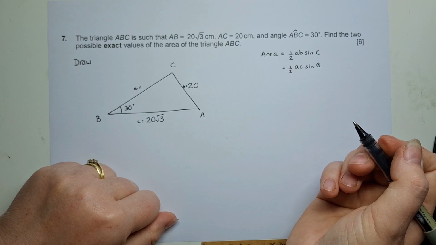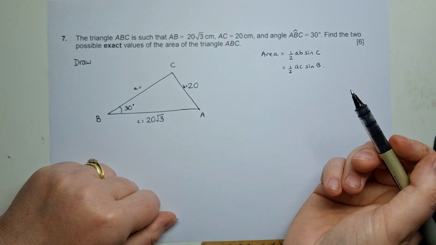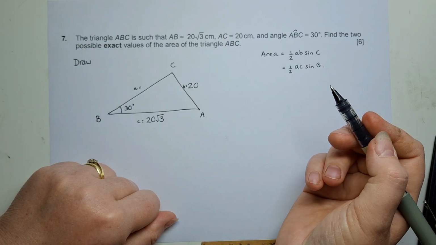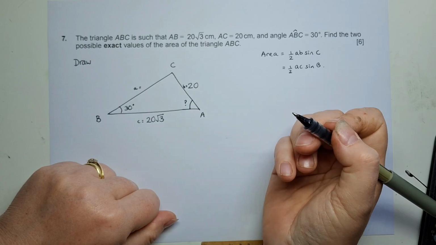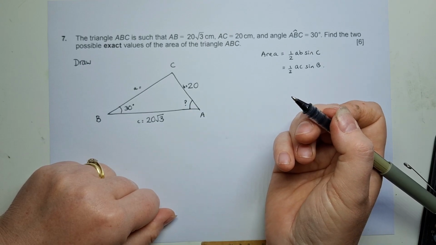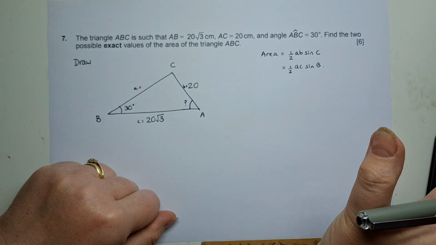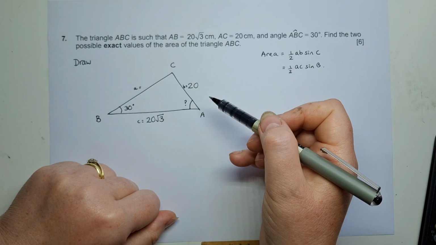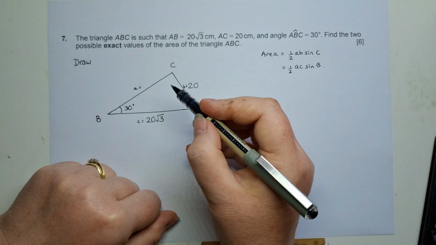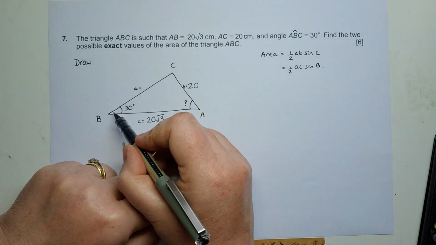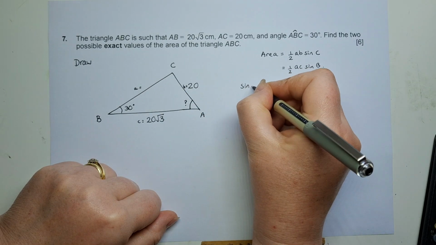I could use the cosine rule to work that out, but I don't think in that case it's going to give me two possible exact values. So I think what I'm going to need to do is work out corner A. Because if I'm going to use the sine rule to find corner A, that's then going to give me two possible angles, because I get the two solutions from sine, and then I can get two areas. Okay, so let's try and find this corner A. In order to use the sine rule, I can use my B's, but I'm going to actually end up working out corner C first. So let's do that.